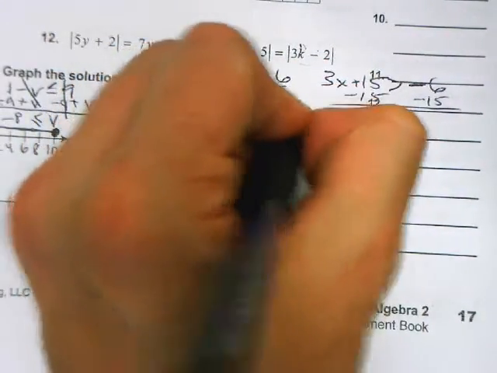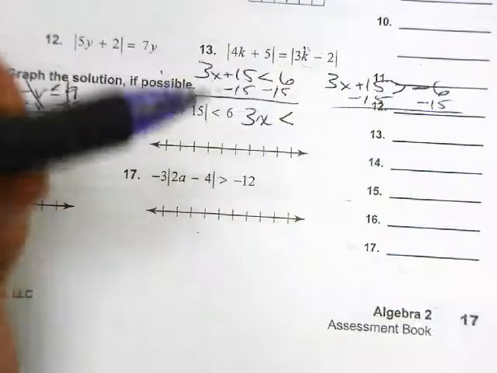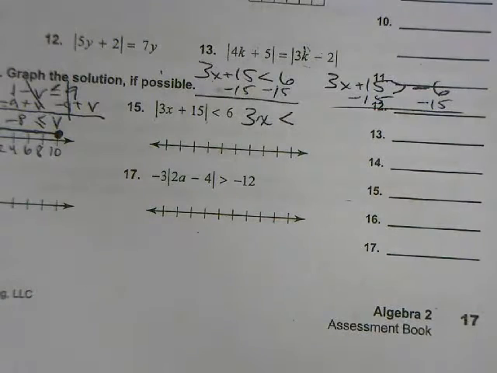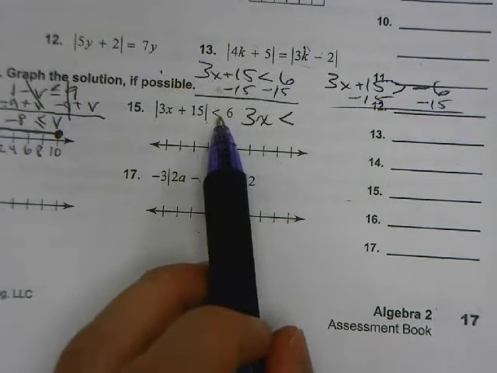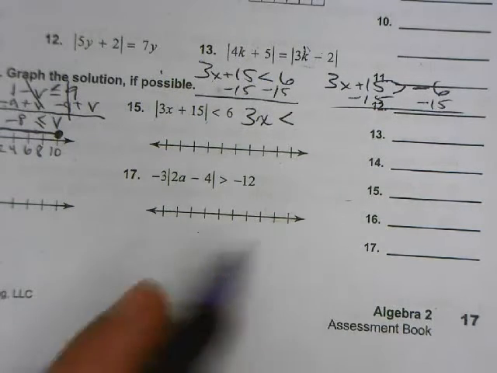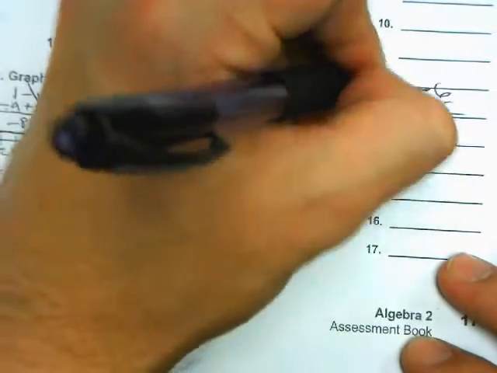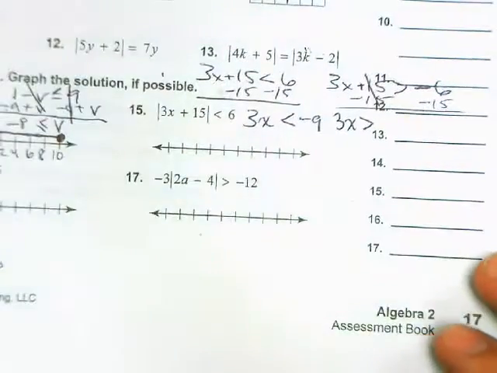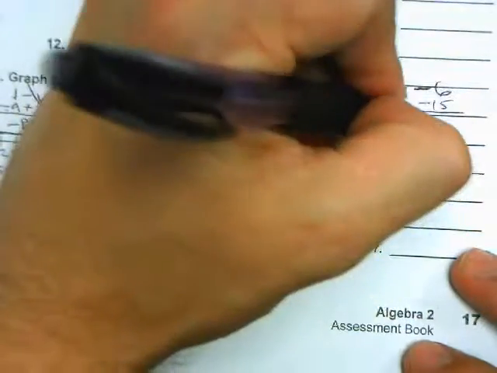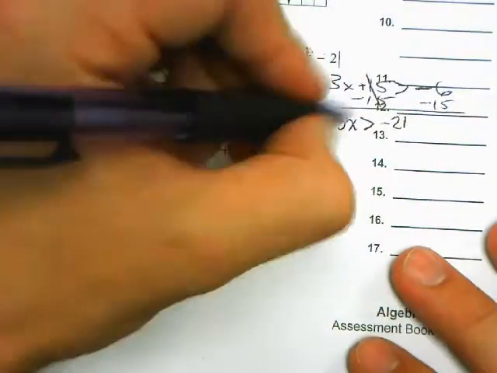You're going to get 3x less than, and then this negative 15 and a positive 6. Remember, you can always use your calculator to help you out on your unit test here. So negative 15 and a positive 6 will get you that negative 9. And then over here, we're going to have 3x. That'll cancel. Greater than. Negative 6 and negative 15 is negative 21. Divide through by 3.